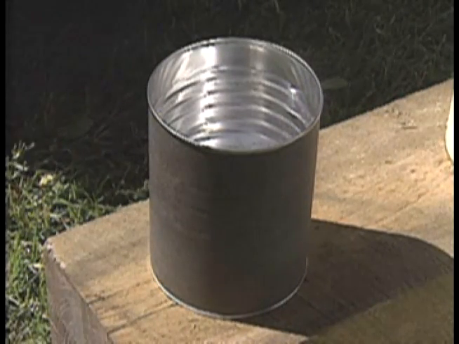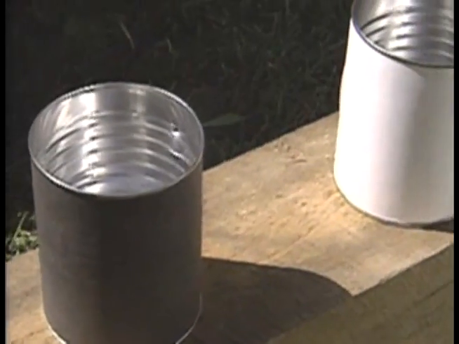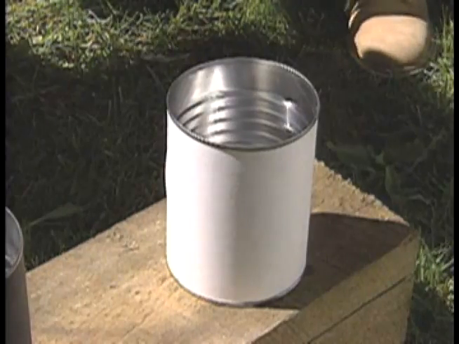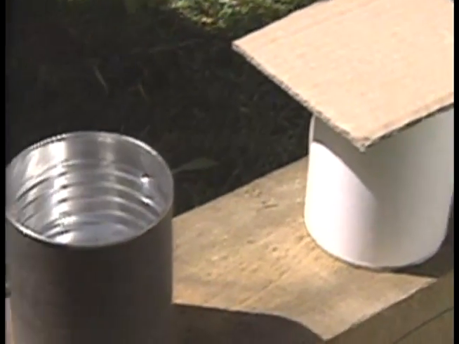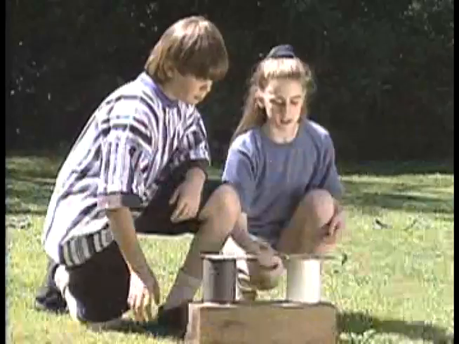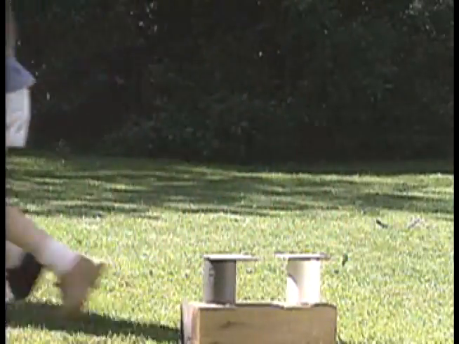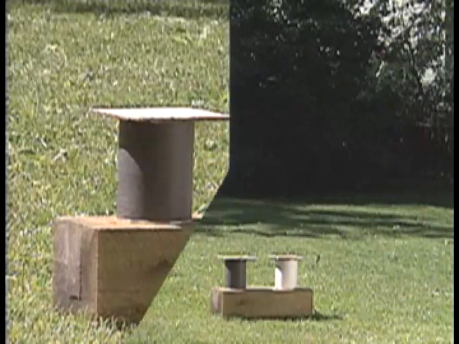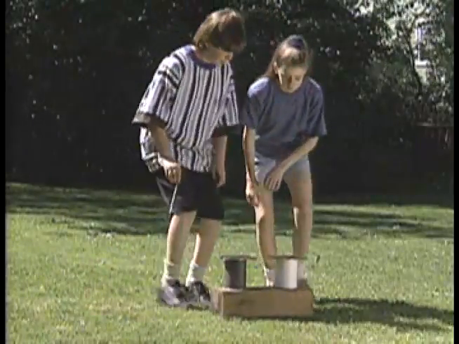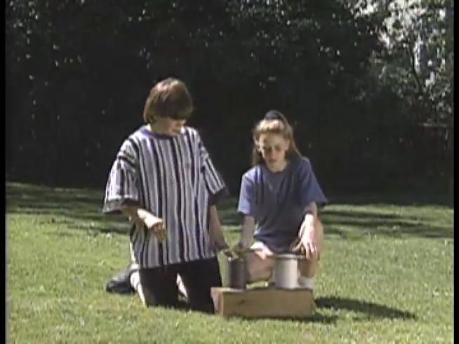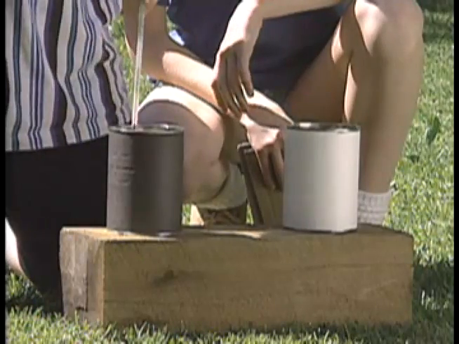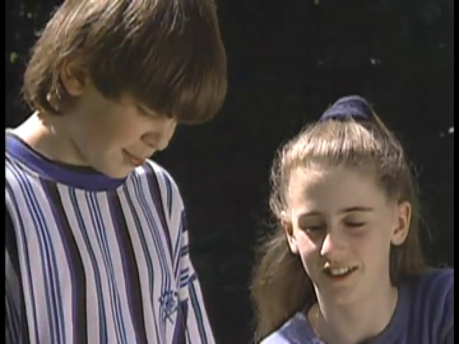Get two identical cans and wrap black paper around one and white paper around the other. Fill each can to the same height with water. Place a piece of cardboard on top. Then leave both cans in sunlight so that each is equally exposed to the sun. 15 minutes later, come back and measure the temperature of the water inside the white can. Then compare it to the temperature inside the black can.